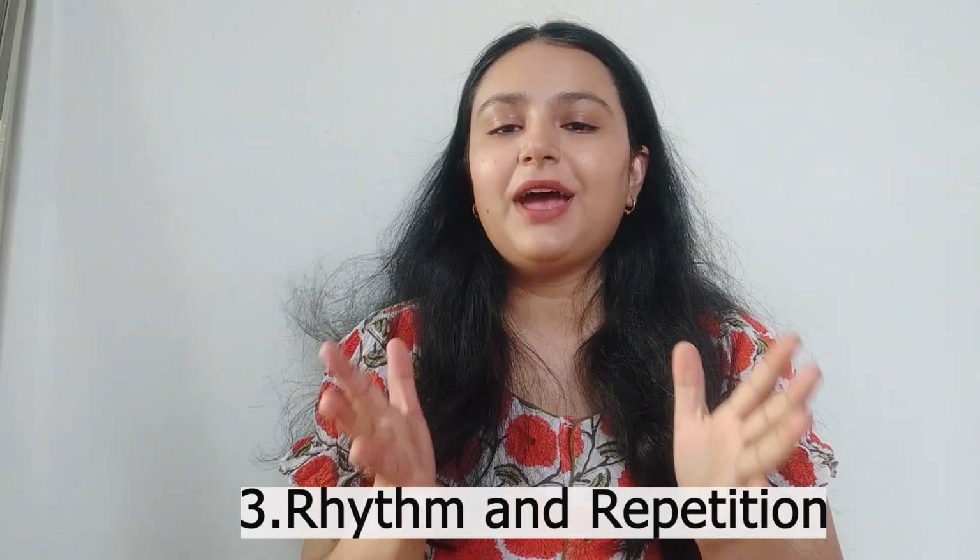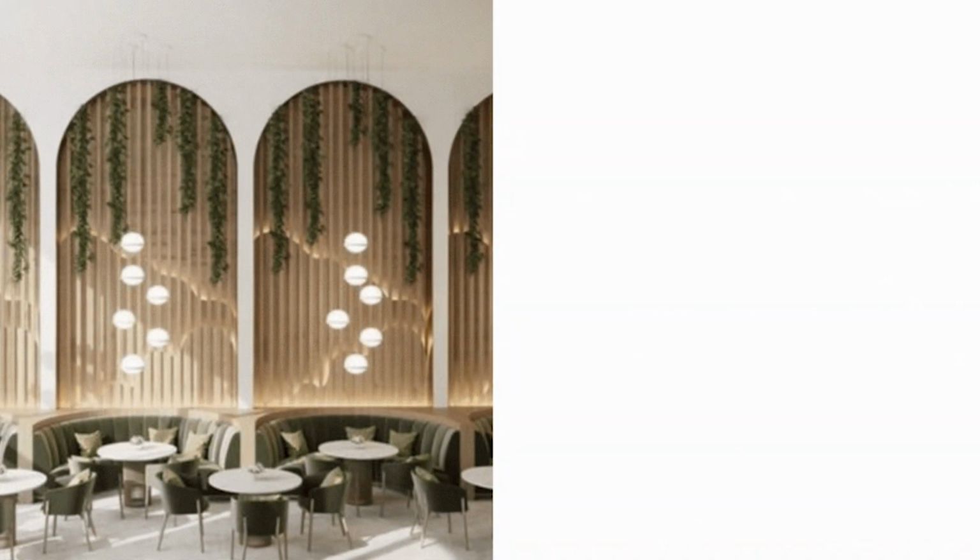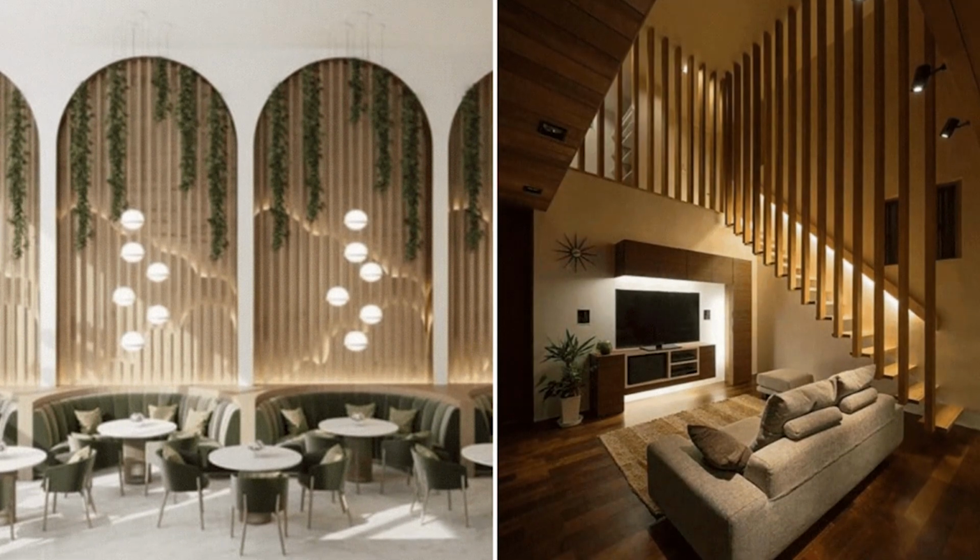Now let's move on to number three, that is rhythm and repetition. Just like your favorite song that has a catchy rhythm, interiors also should have visual rhythm. Basically, your eyes should smoothly flow like a rhythm. Whether it be different patterns, colors, or shapes, creating a rhythm keeps things interesting. And at the same time, you can repeat these patterns, shapes, or colors to create repetition. Here are some examples for the same.